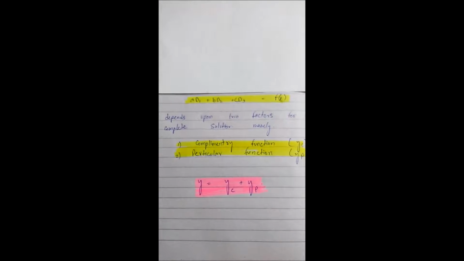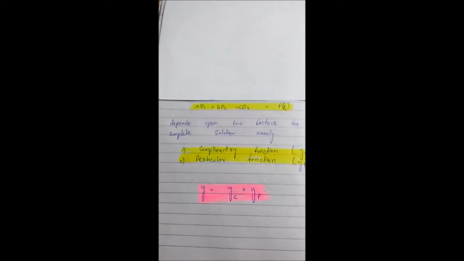Yes, in the above you could see a differential equation which I have placed over there. It states a d1 plus b d2 plus c d3 is equal to f(x). Now on the left hand side it's a differential expression and it's equal to f(x). To solve the complementary function, that is yc, which you could see below, for a fully described differential equation, you need to solve two parts, that is the complementary function and the particular function.